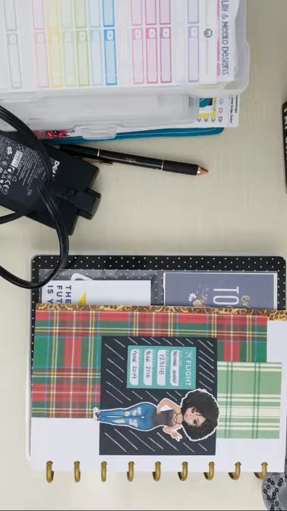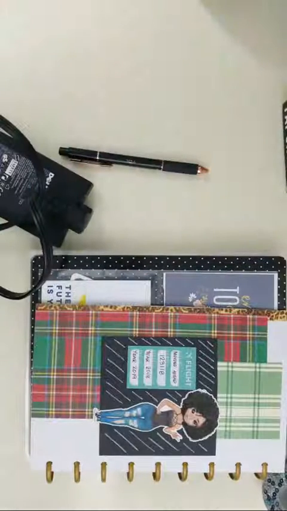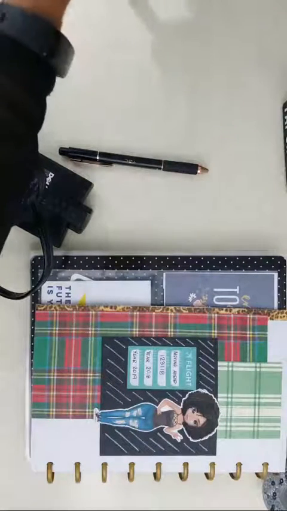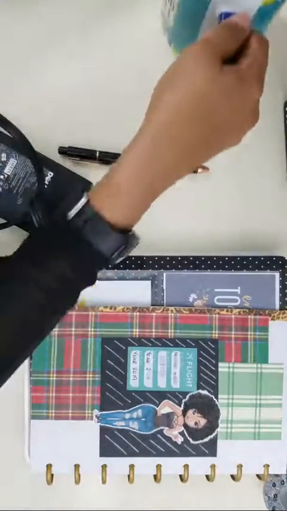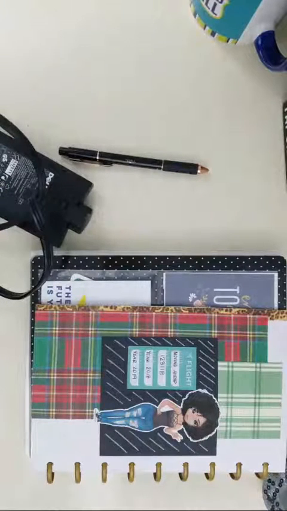Okay, so I should be able to pull this up. And I got all my little supplies to do a page. All right. And then I tried to pull as many little pins that I need in between because I don't know what I want to use. All right. And here we go.